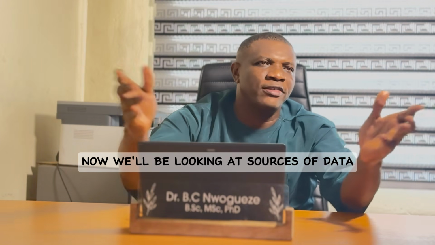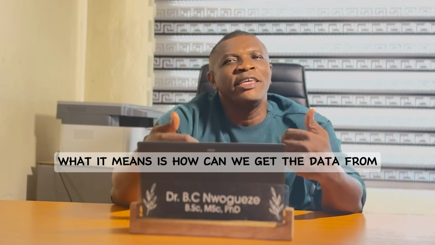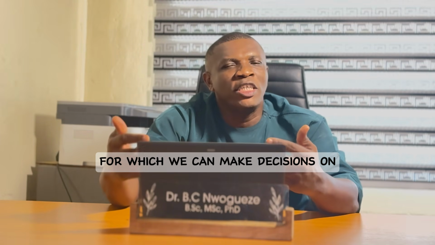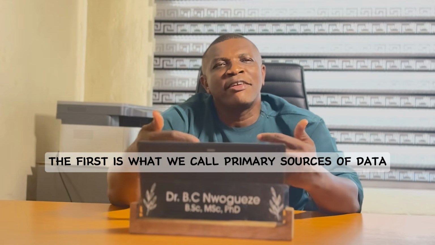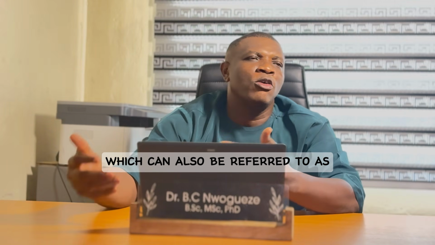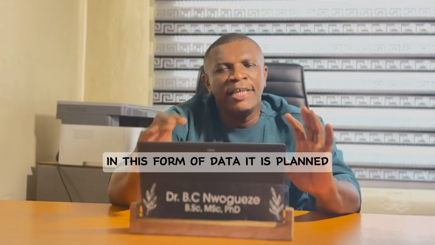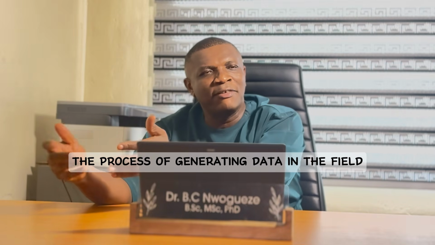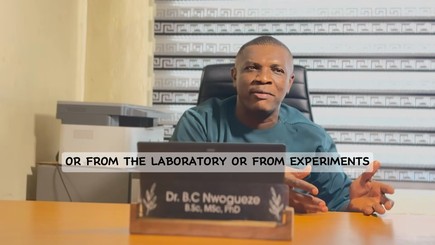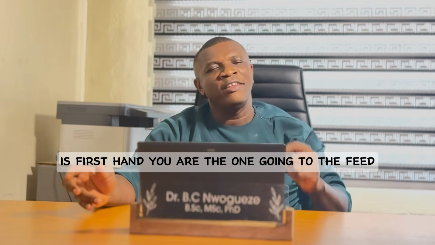Now we'll be looking at sources of data. There are two sources of data. What it means is where we can get the data from, on which we can make decisions. The first is what we call primary sources of data, which can also be referred to as ad hoc sources of data. In this form of data, it is planned. The process of generating data in the field, or from the laboratory, or from experiments, the source is firsthand.